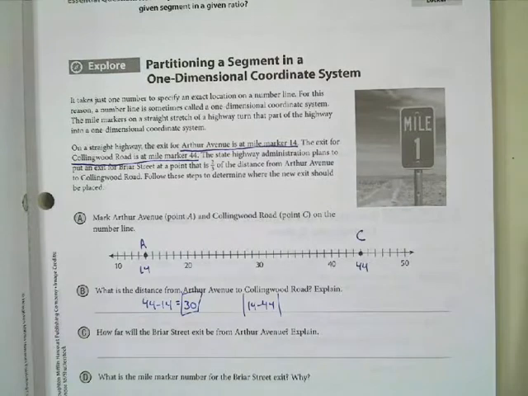Again, with distances, you always want to talk about being positive. So you could do it that way, but then take the absolute value, that's all. Okay? Because we'll still get to 30.